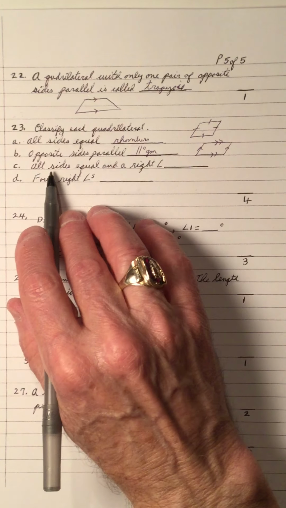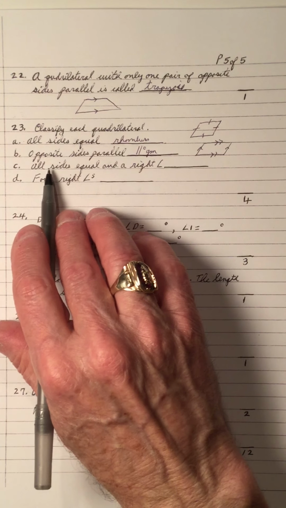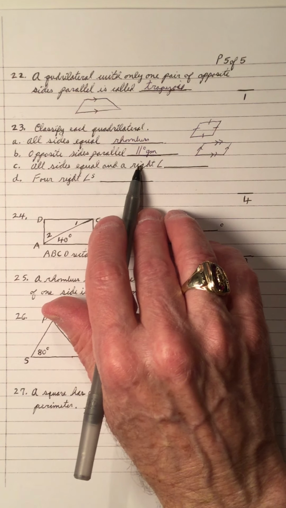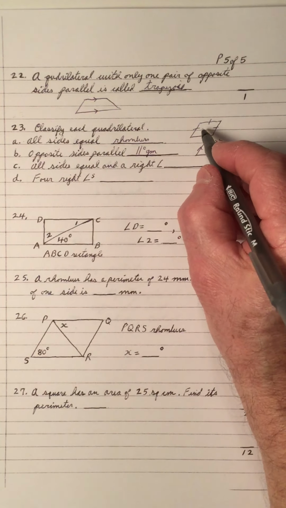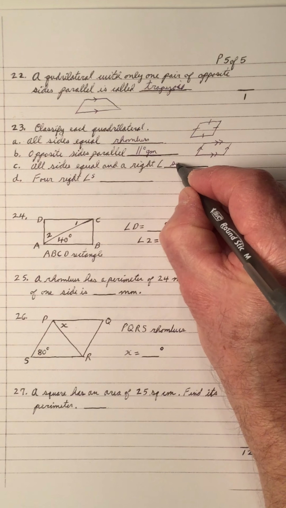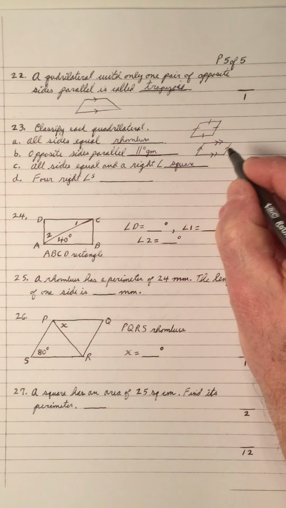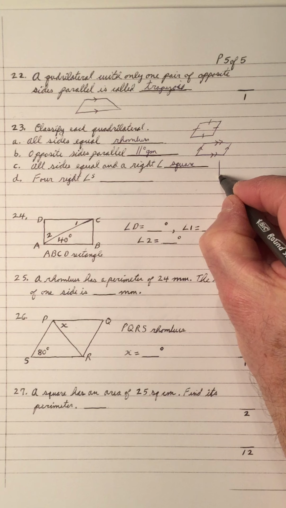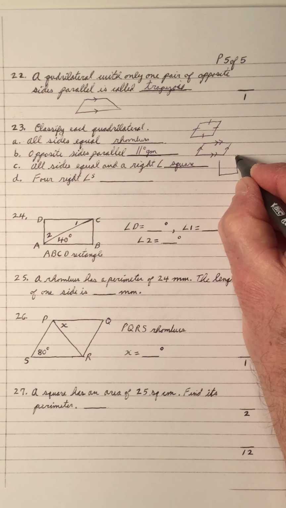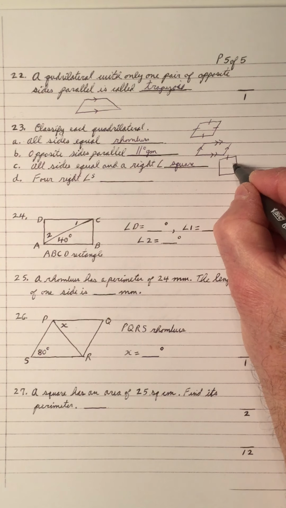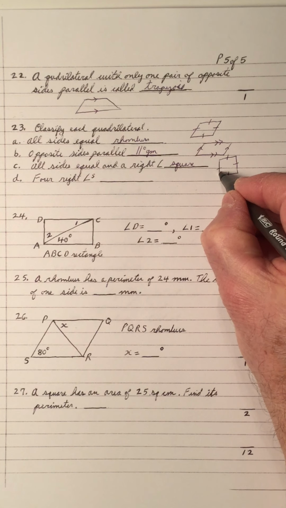If you've got a quadrilateral with all sides equal and a right angle, so if you've got all sides equal and you make it a right angle, then you have a square. Here's a square. A square has all sides equal and a right angle.